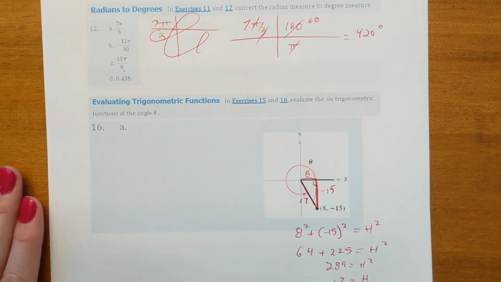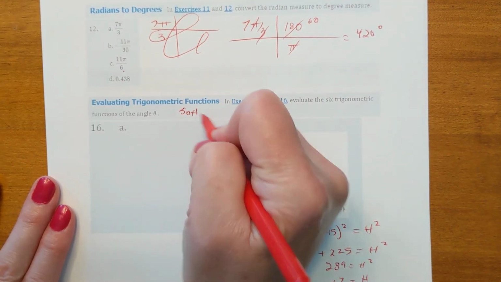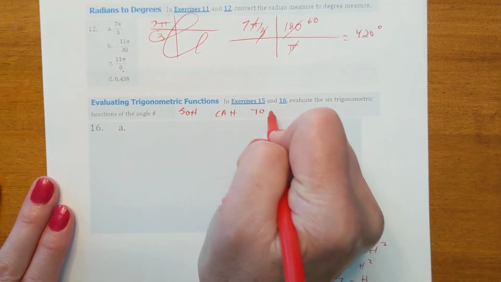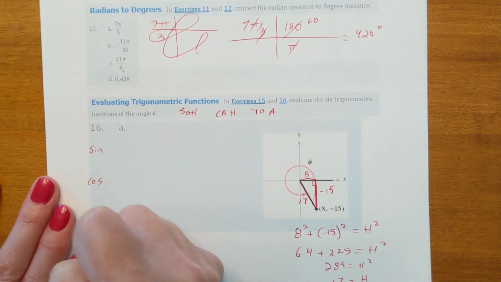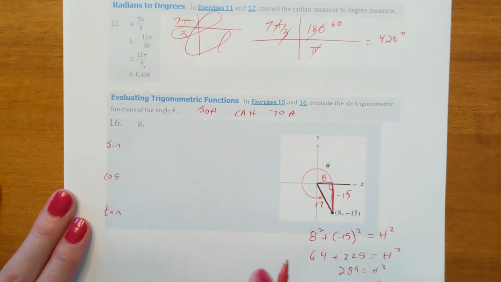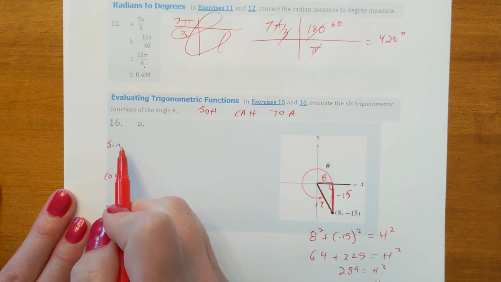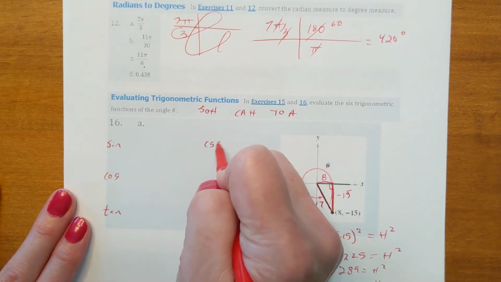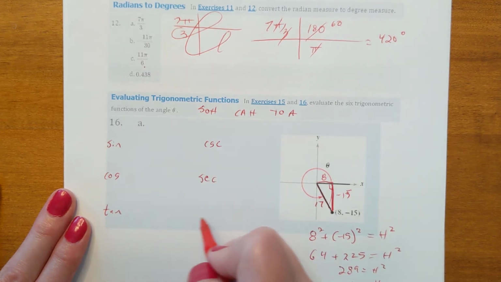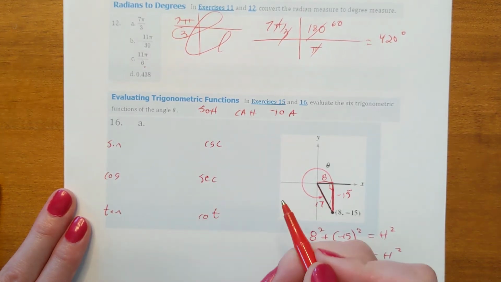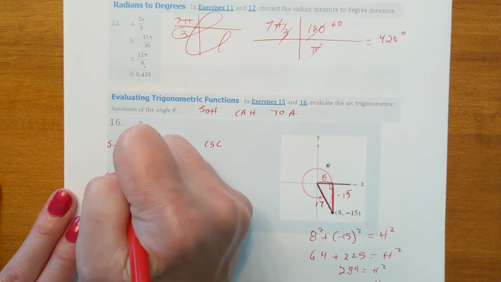And then using SOHCAHTOA, we get the 6 functions: sine, cosine, tangent, and for the other 3, flip them over. So the reciprocal of sine, 1 divided by sine, is cosecant. The reciprocal of cosine is secant, and the reciprocal of tangent is cotangent. So SOHCAHTOA.